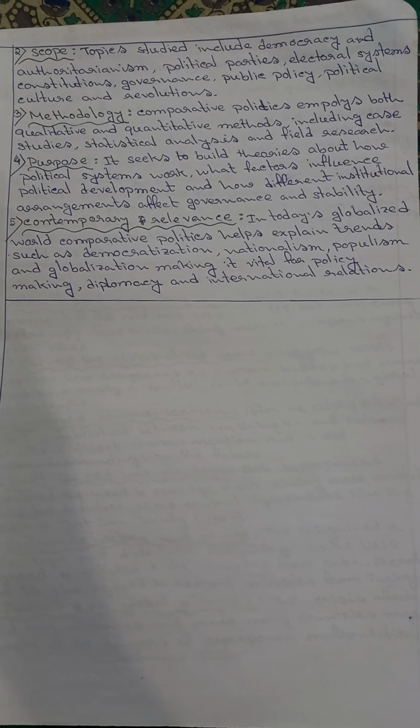Fifth is contemporary relevance. In today's globalized world, comparative politics helps explain trends such as democratization, nationalism, populism, and globalization, making it vital for policy making, diplomacy, and international relations.